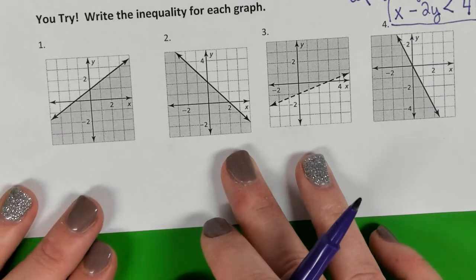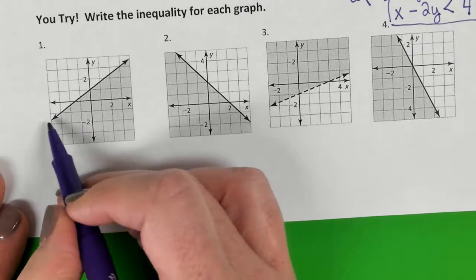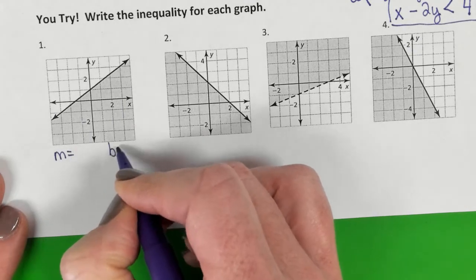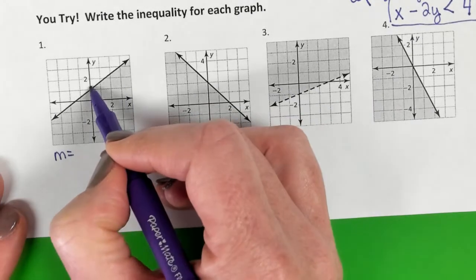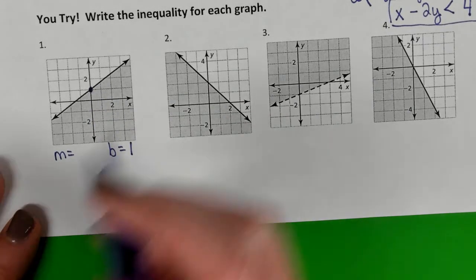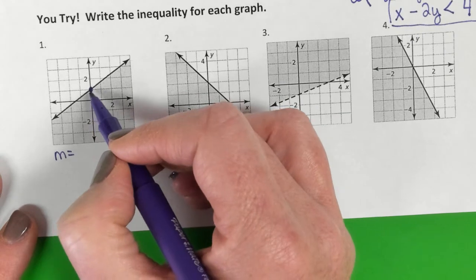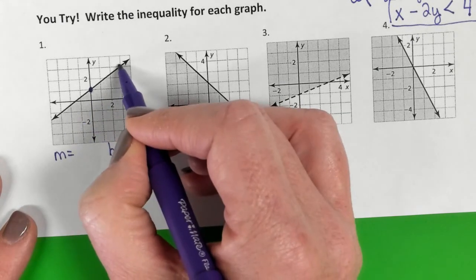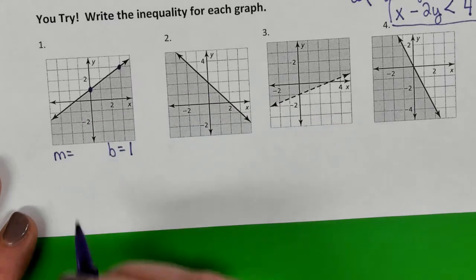Or you can just work along with me. Okay, so again, we need to know the slope and we need to know the y-intercept. Here is my y-intercept. My y-intercept is 1. Now remember, we need to find 2 exact points. I'm a little nervous about this. Okay, I think those are 2 exact points.